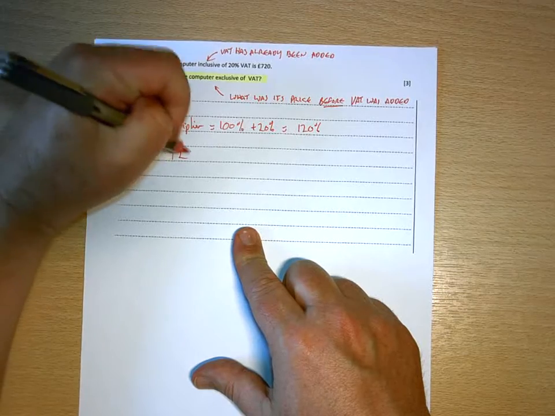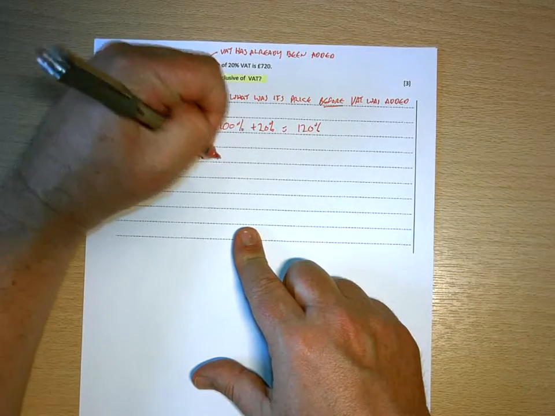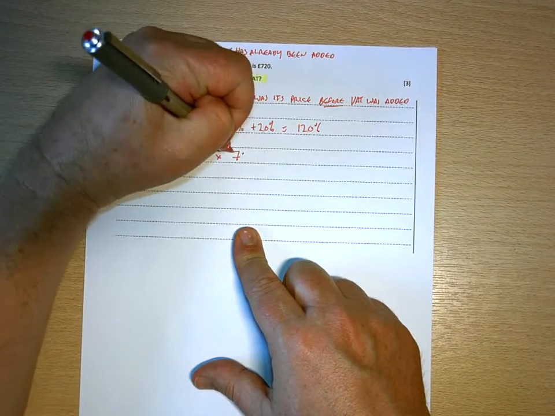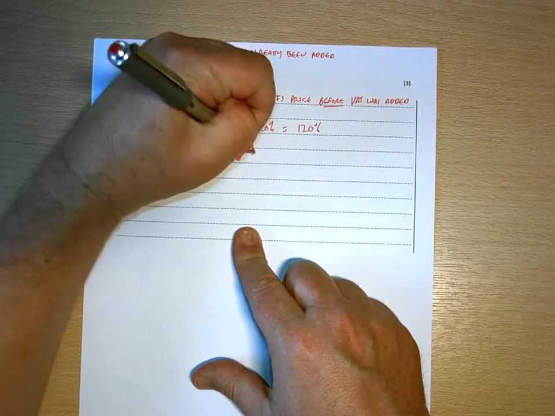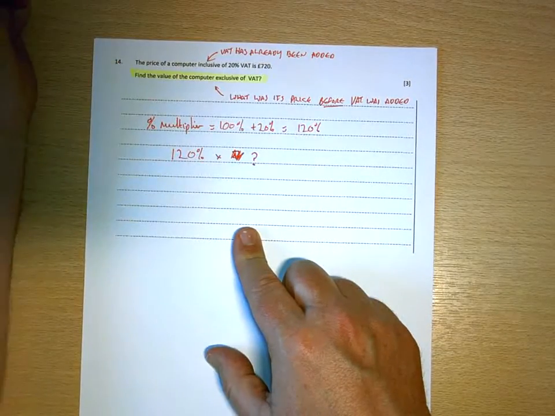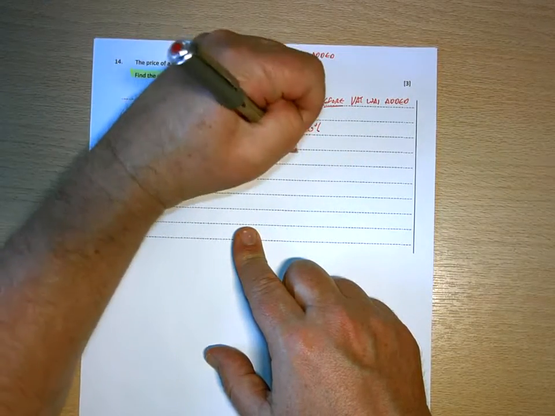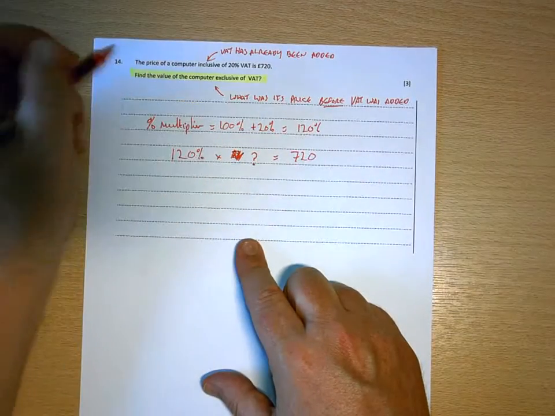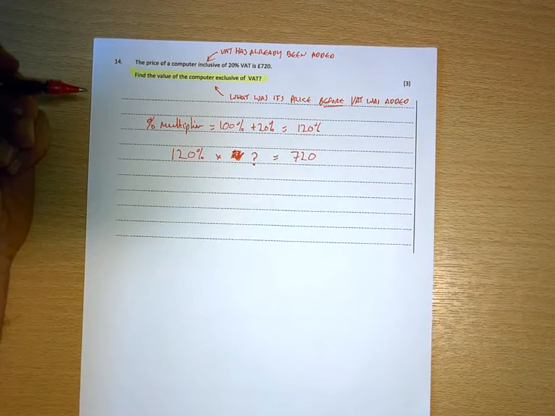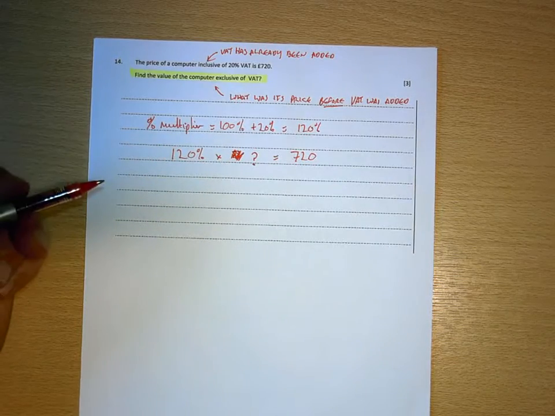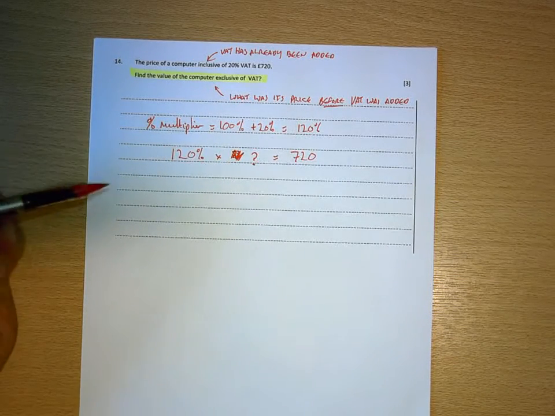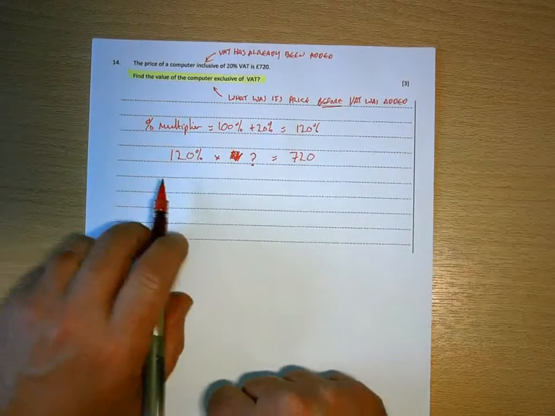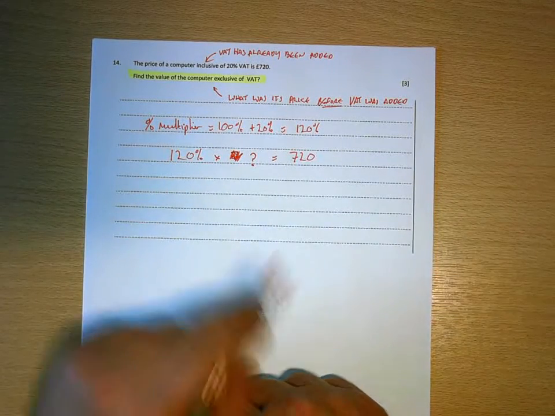So 120% of the original, what we're trying to find, is 720. So just like with the previous question on compound percentages, this is one that we show you a different method for non-calculator than if it's on a calculator allowed paper. So on a paper one, this is what you do.